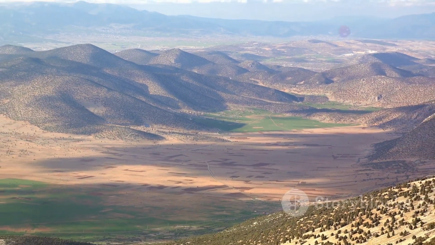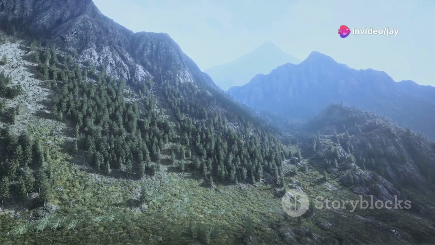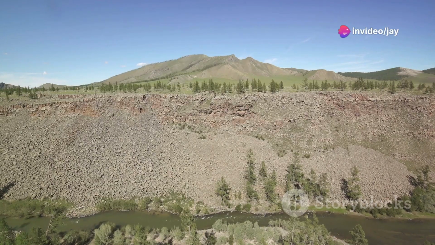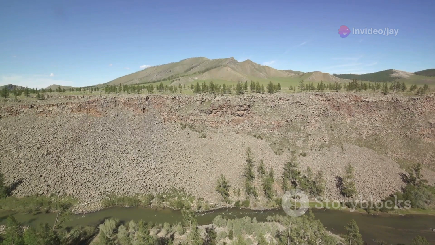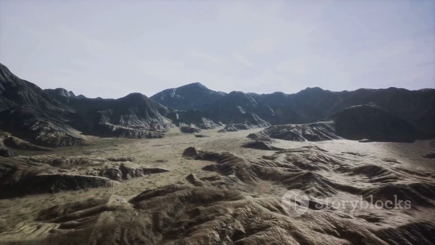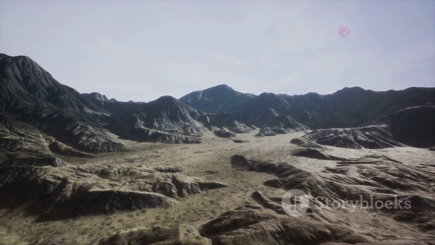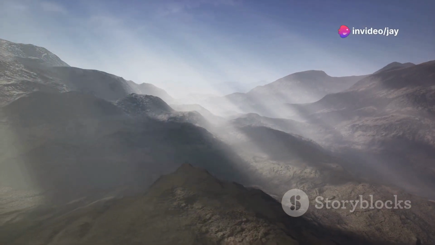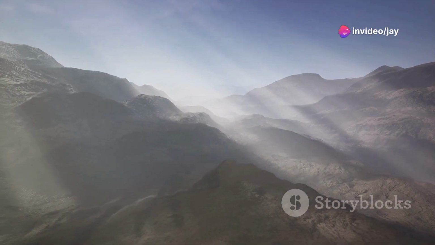Now let's talk about valleys. Block mountains are often characterized by alternating valleys. These valleys, also known as grabens, form when a block of the Earth's crust drops down between two parallel faults. These lower regions contrast sharply with the towering peaks of the adjacent uplifted blocks, or horsts, creating a striking landscape of alternating highs and lows.